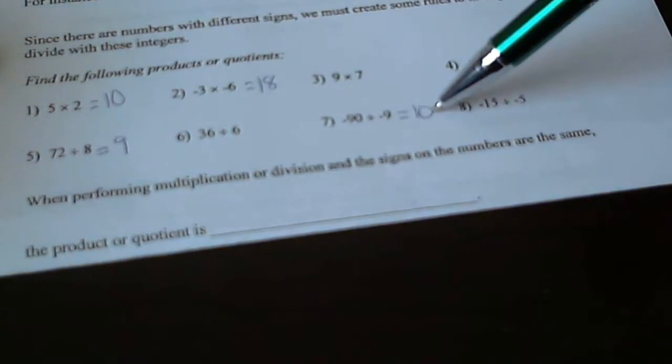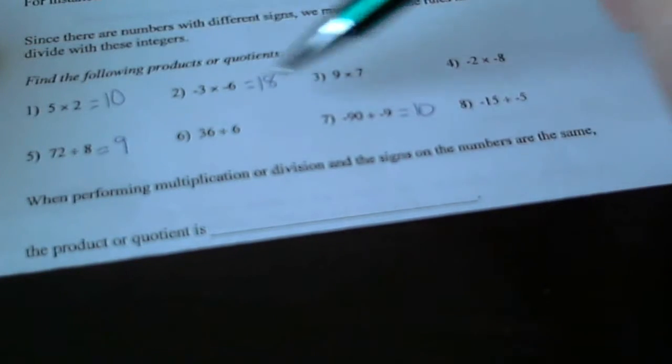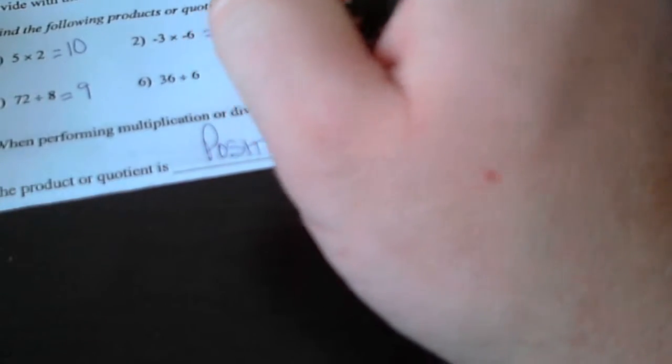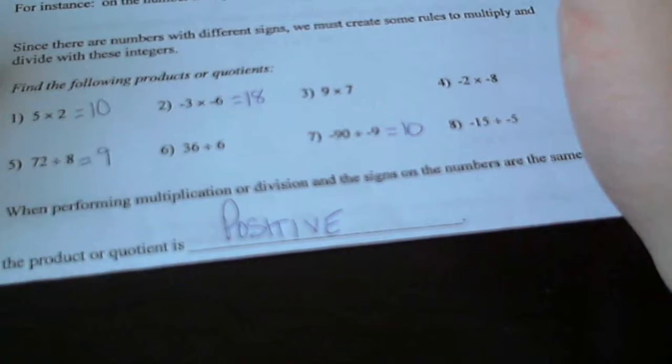Notice one thing about all of these answers, these two products and these two quotients. Notice that they're all positive. The reason is because I multiplied or divided two numbers whose signs always matched. So when performing multiplication or division and the signs on the numbers are the same, the product or quotient is positive.